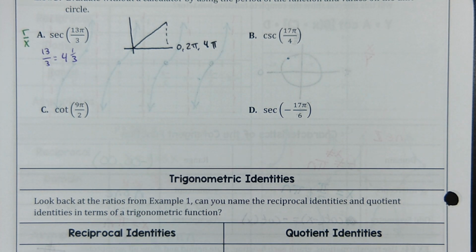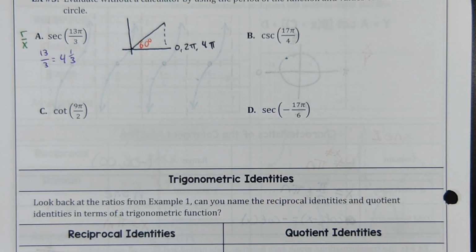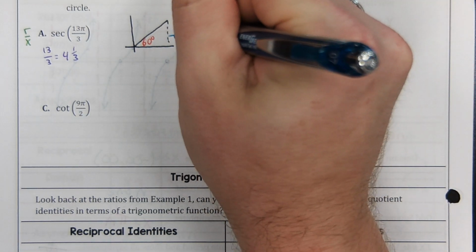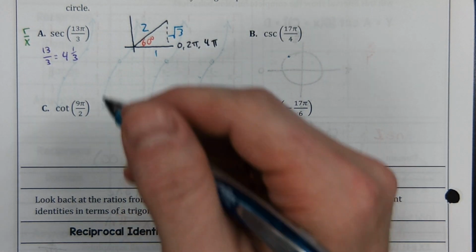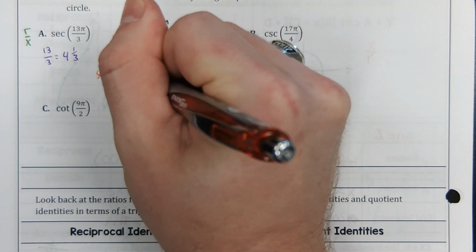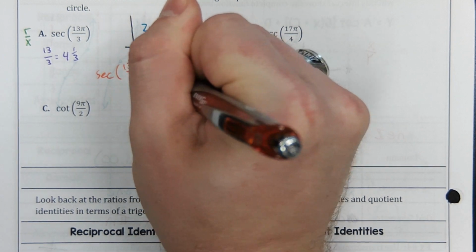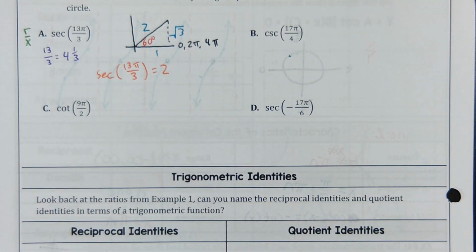Since it is an over 3, what is the size of its reference angle? 60 degrees. This is a 60-degree reference angle, which makes this a 30, 60, 90 right triangle. The side across from the 60-degree angle, we're calling square root 3. This would be a 1, and this would be a 2. So secant of 13 pi over 3 is r over x, 2 over 1, and 2 over 1 is just 2.